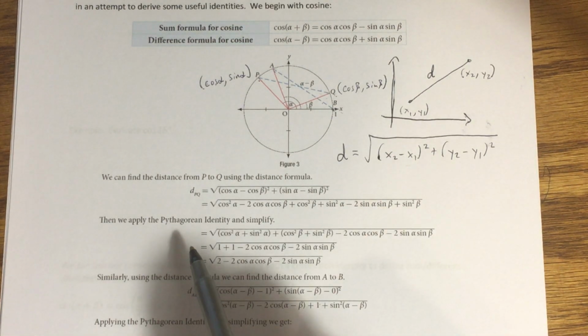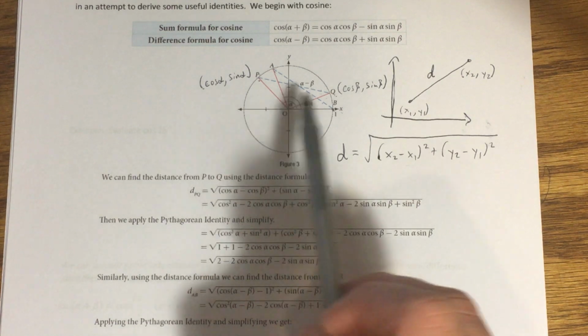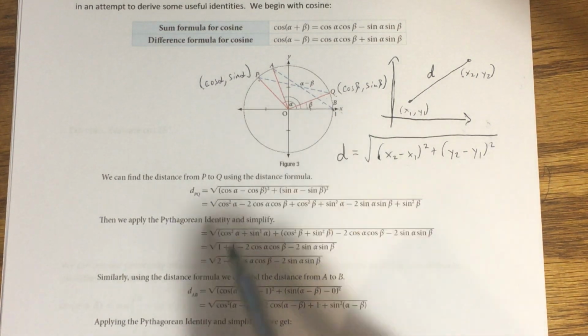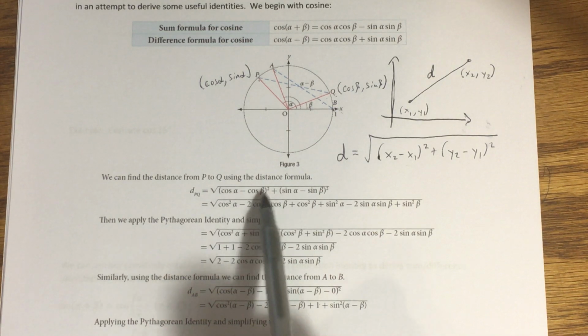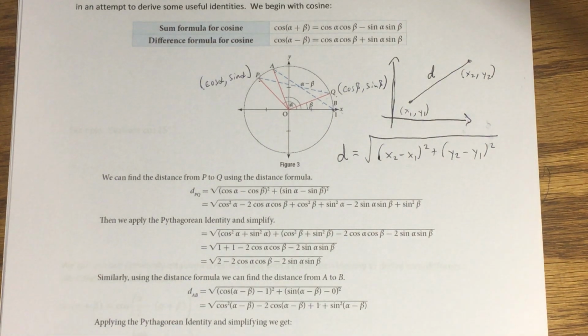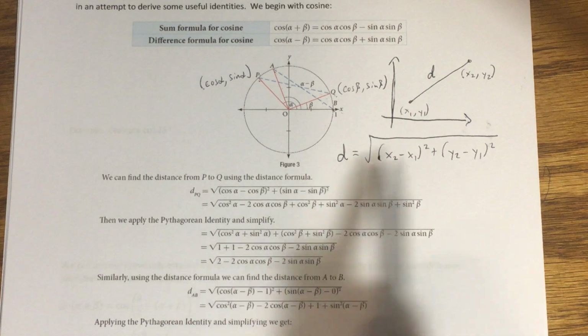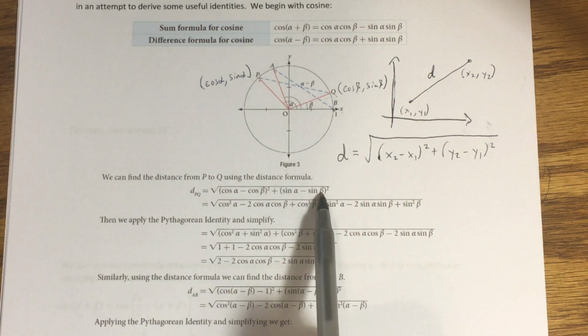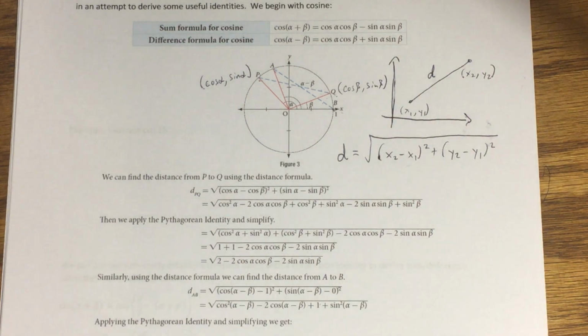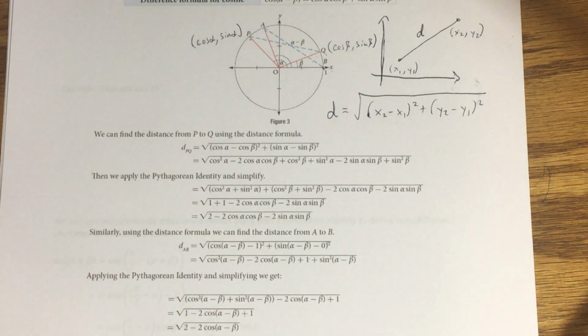x2 minus x1 is going to look like cosine of alpha minus cosine of beta. So that's what we're seeing here, cosine of alpha minus cosine of beta. And then we're squaring that because that's what the distance formula calls for. Similarly, the y2 minus y1 in this case is going to look like sine of alpha minus sine of beta, and we're squaring that. And from here, it boils down to some simplification and using our Pythagorean identity in that process.